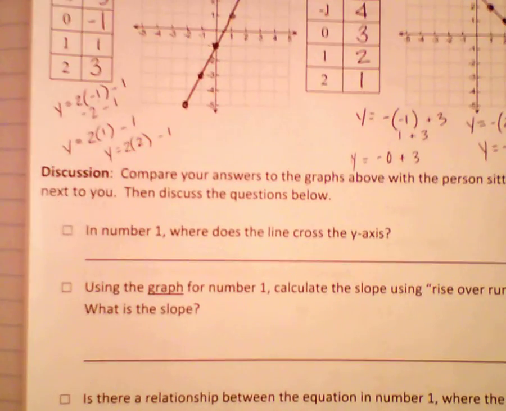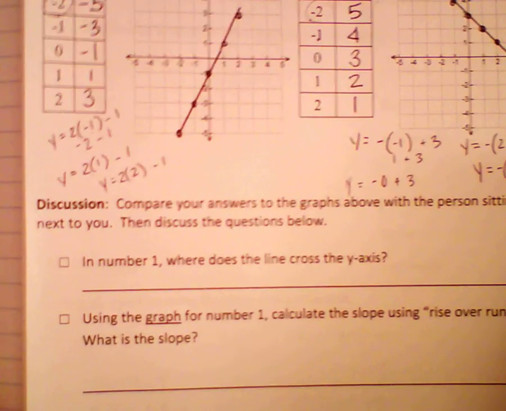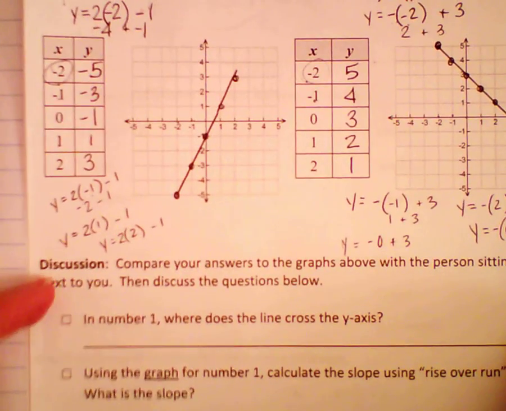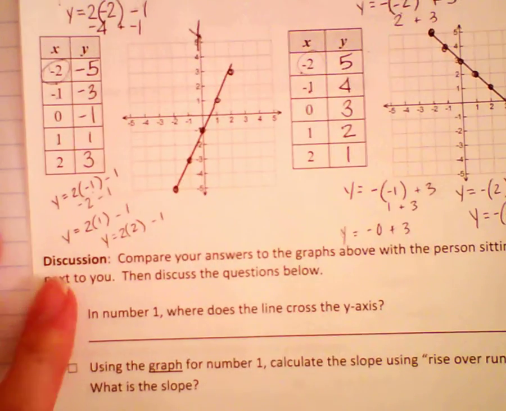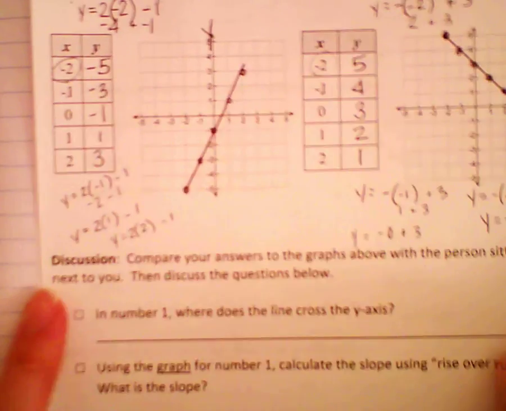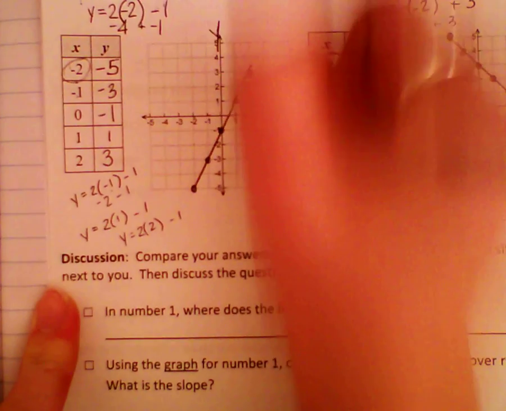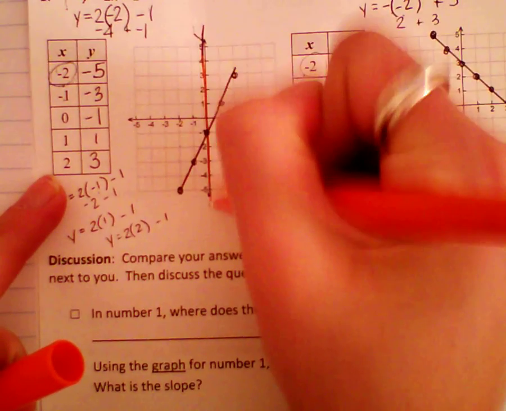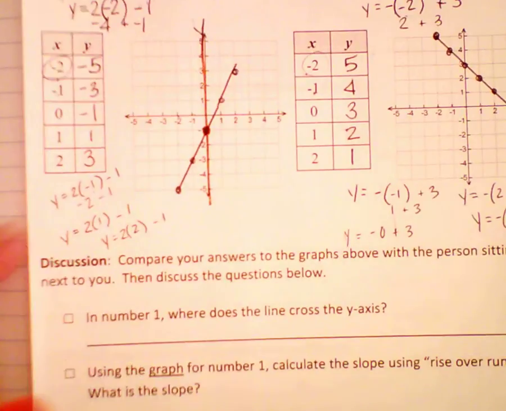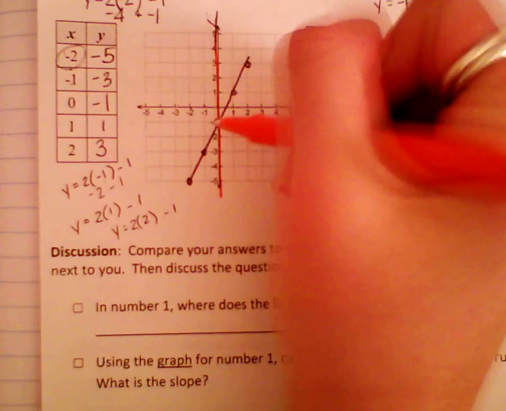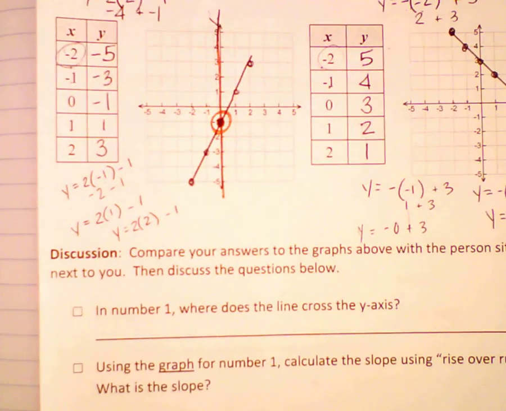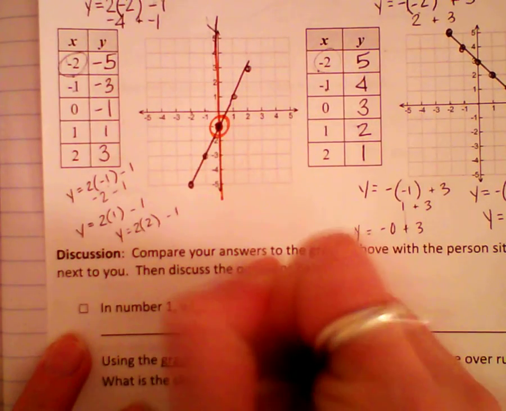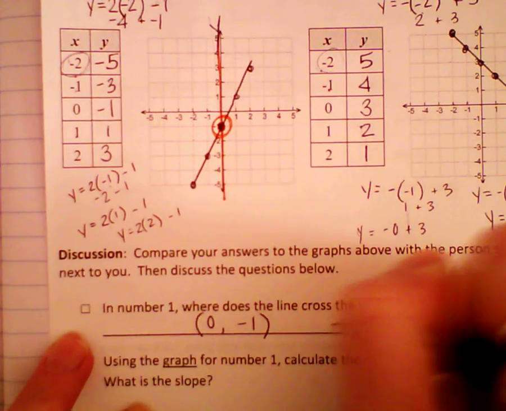So, welcome back. In number 1, where does the line cross the y-axis? I know that the y-axis is going up and down, so I'm looking in number 1 to see where it is going through the y-axis. I'm actually going to just go over this. And I see right here is where it's going. Okay, so I'm going to circle it. So I see it's crossing the y-axis at -1. So at (0, -1), or just -1.